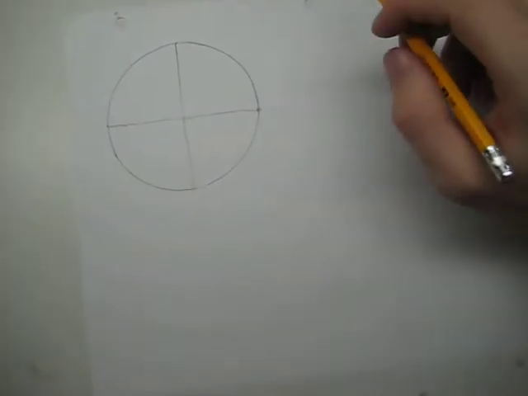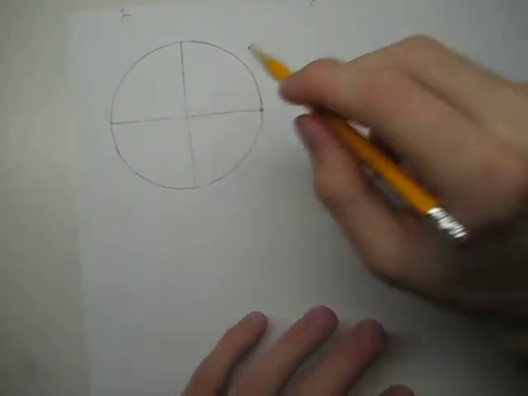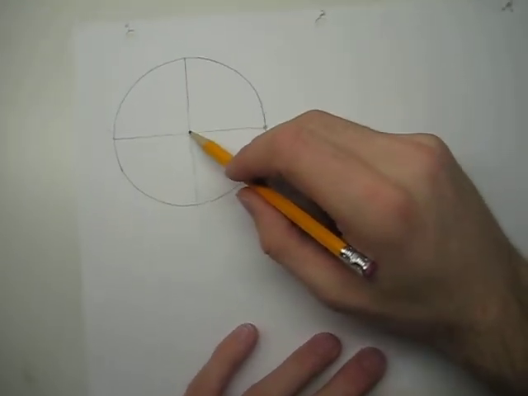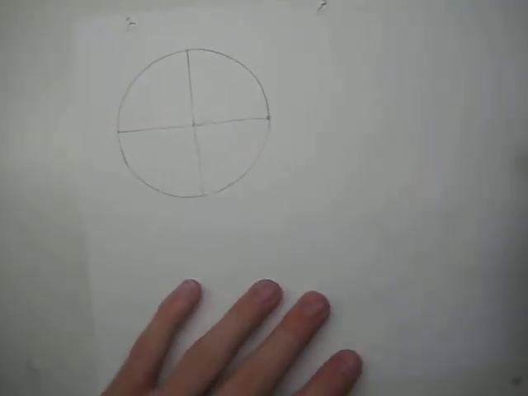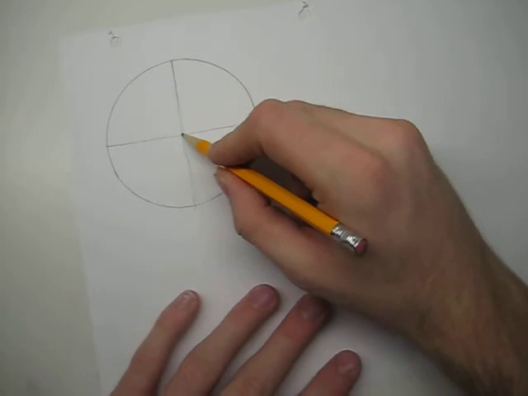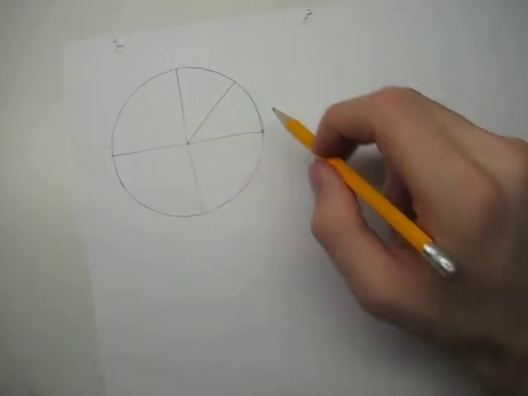Okay. First off, this is called the unit circle. The reason it's the unit circle is because the radius from the center origin to anywhere is equal to 1. So from here to here, we know that value is 1.